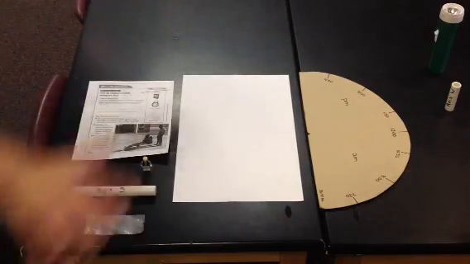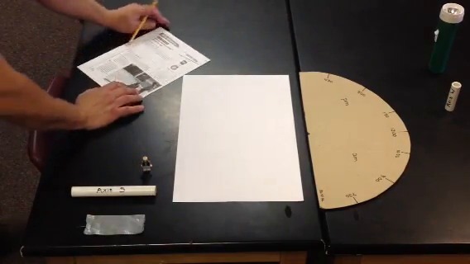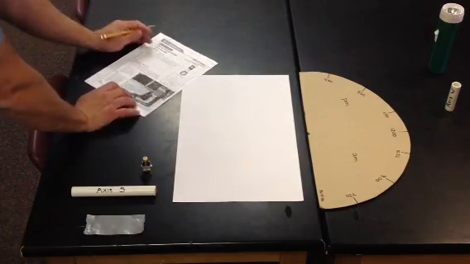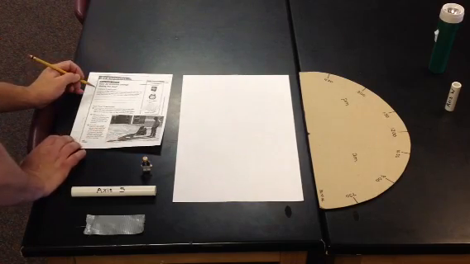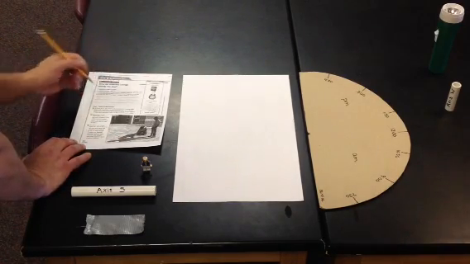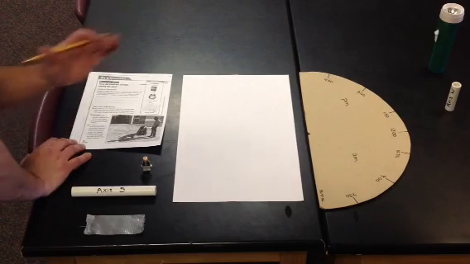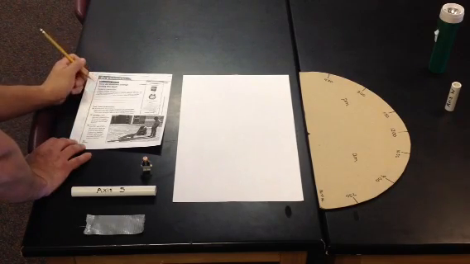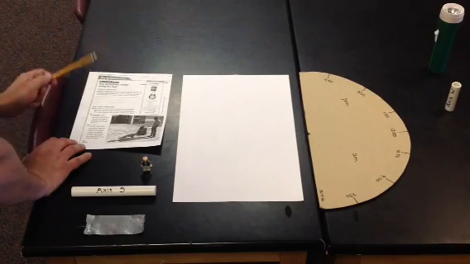Now, before I even start any of my activity, I need to read through my procedures here. It says I need to start by making a prediction. As the Earth rotates, blah, blah, blah, we're going to read that in your group with the 3 of you, and then try to fill out your prediction. What do you think will happen?